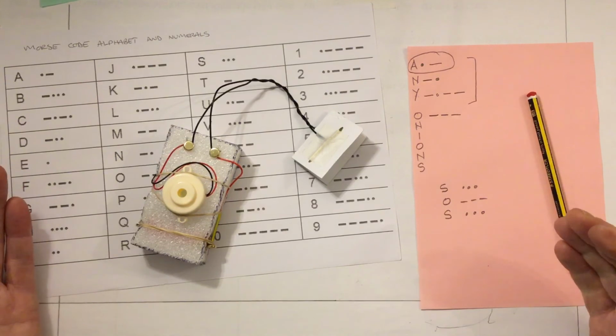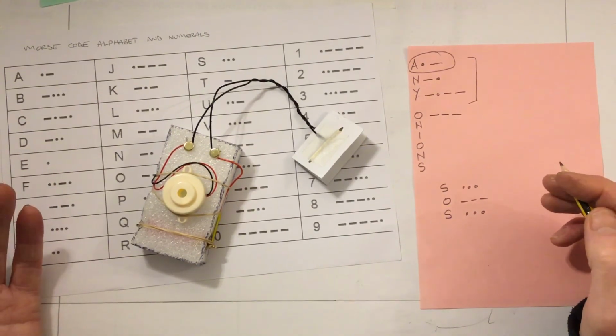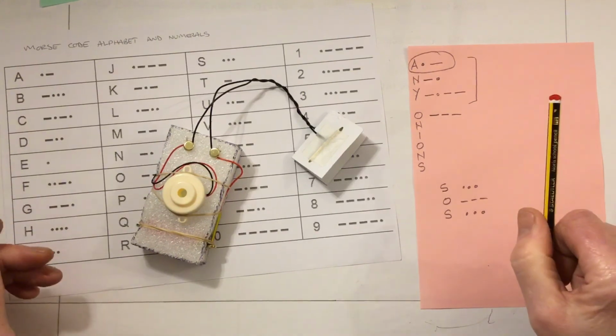Fabulous. Have a go at Morse code. Send a few messages. Perhaps you might want to invent your own secret message code.